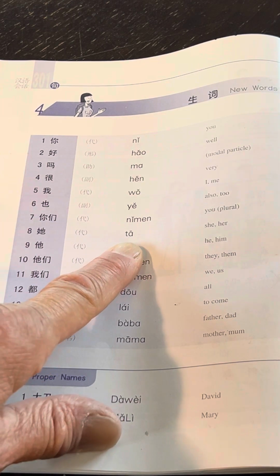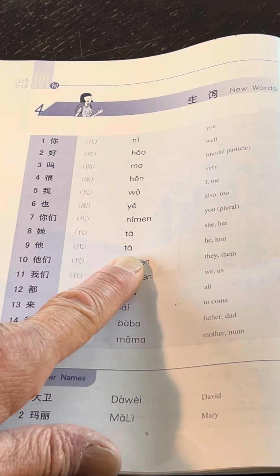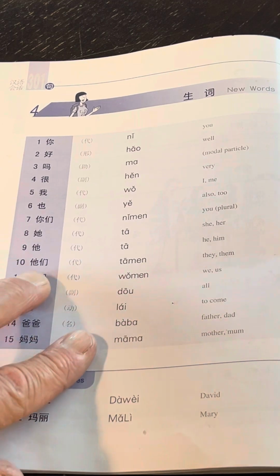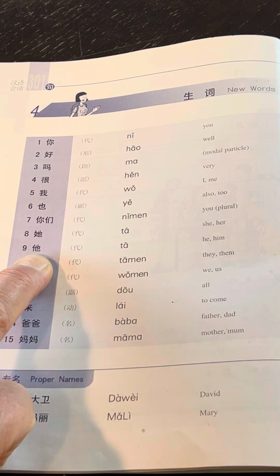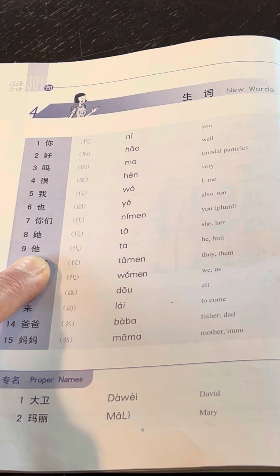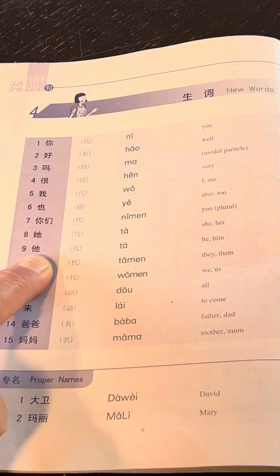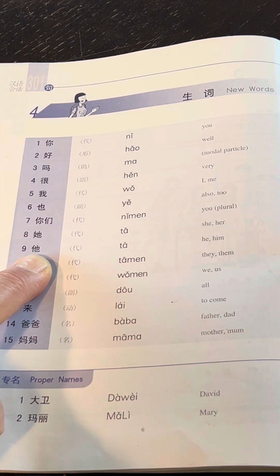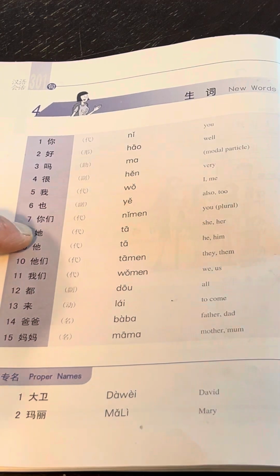So ta, she or her. Ta, he or him. Very interesting. So you see over here we have the Chinese characters. I don't know if you can see that. But the Chinese characters often have a pronunciation element that gives you a clue to the pronunciation of the character itself. And then they also have a root or a radical that has to do with the significance of the character.